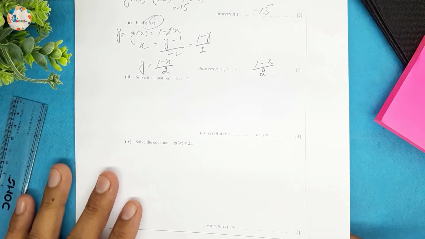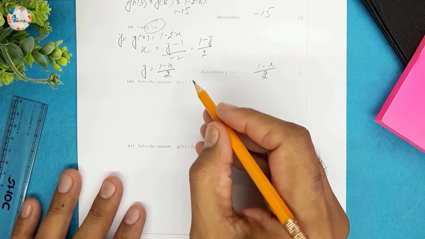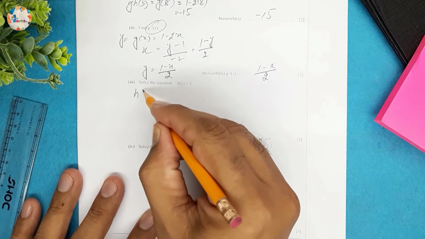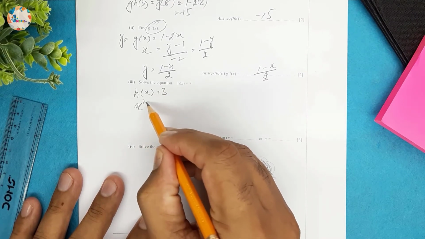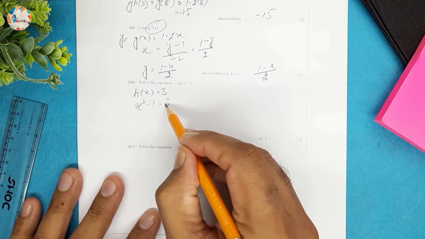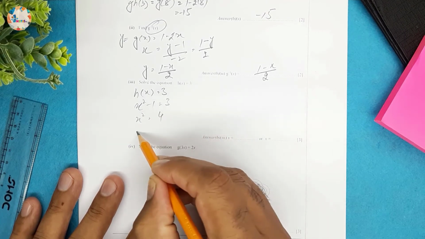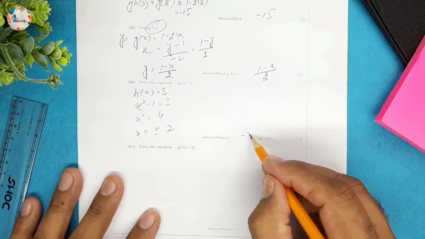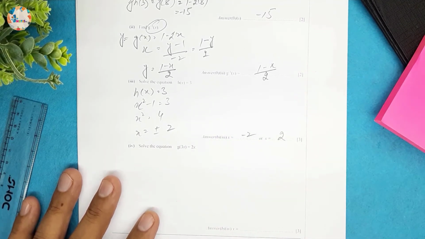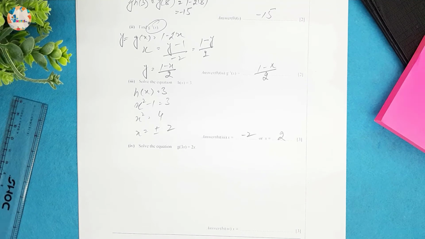Now part 3, solve the equation h of x is equal to 3. So h of x is equal to 3. For h of x we have x squared minus 1, which is equal to 3. So x squared will be equal to 4. So x will be equal to plus minus 2. So we can write here minus 2 and plus 2 as our answer.